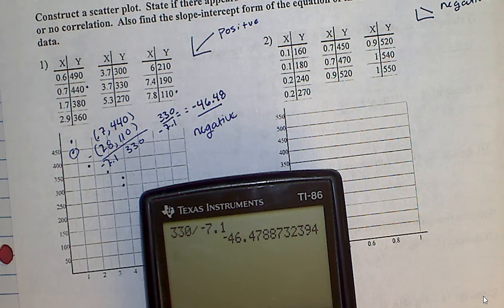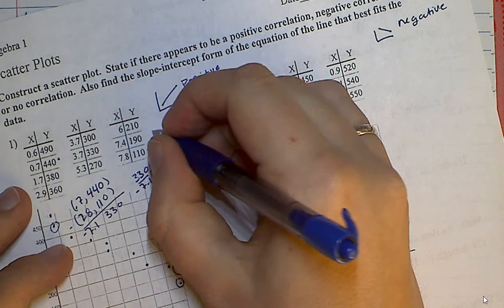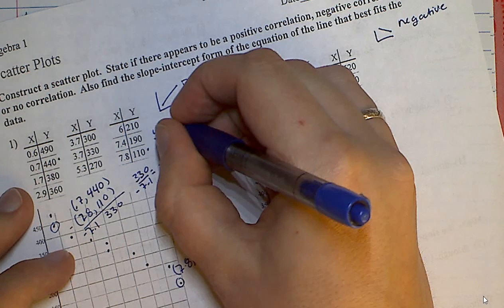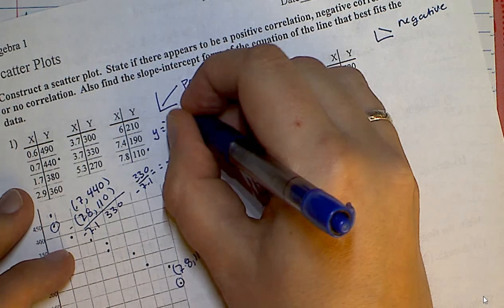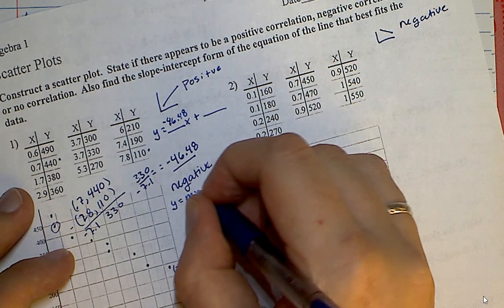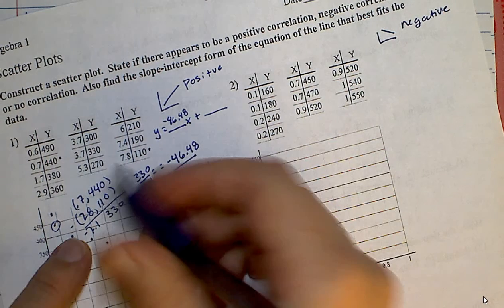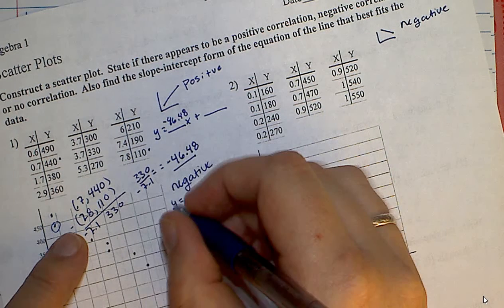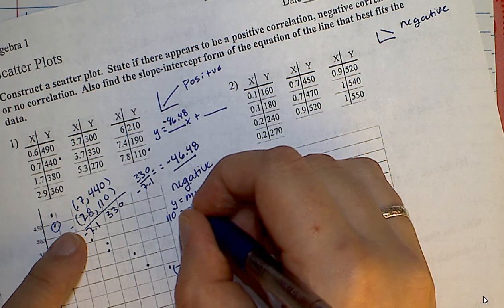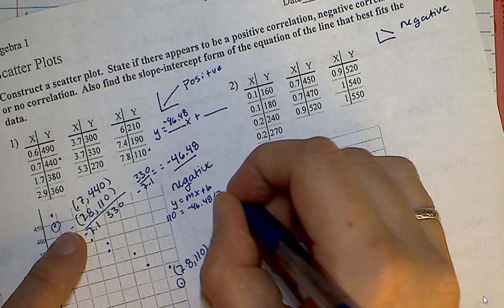From here, I'm going to find the b. So that's my m. So my answer is y equals blobbity bloop x plus bloop. I'm going to put negative 46.48 in for m. Trying to find b. y equals mx plus b. So I'm going to use 7.8, 110. So 110 equals negative 46.48 times 7.8 plus b.